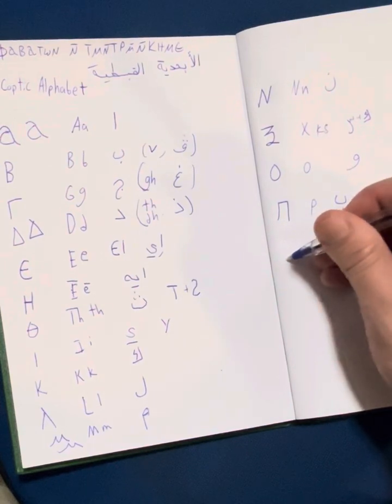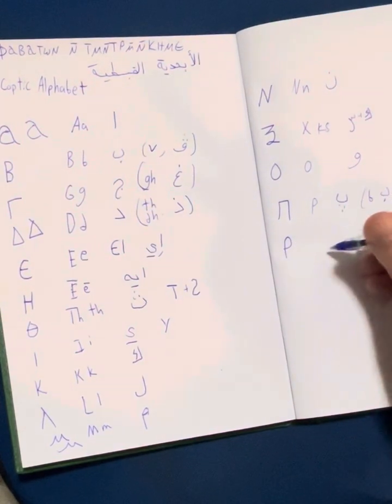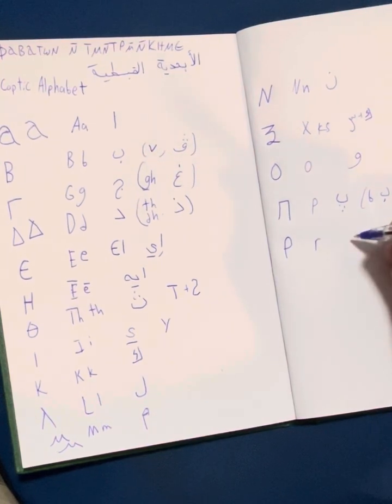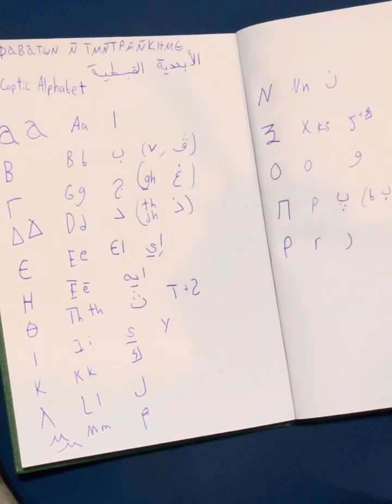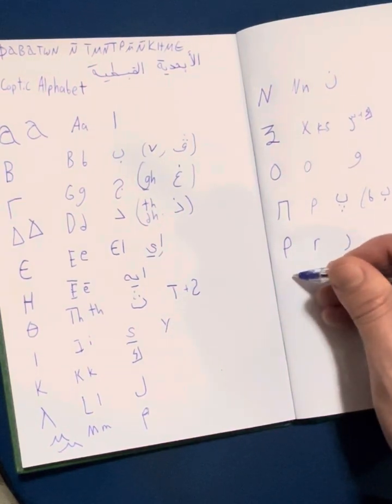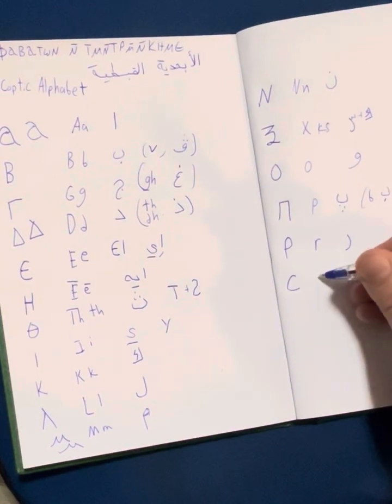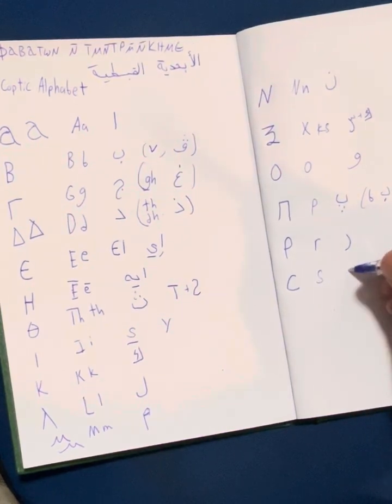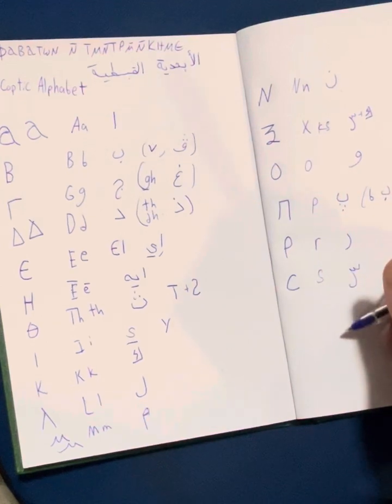Next is rho, which confusingly looks like the letter P, but it's rho. It makes an R sound, like r. Next is sigma, which looks just like the letter C, but it makes an S sound, S, or like a sin بالعربي.